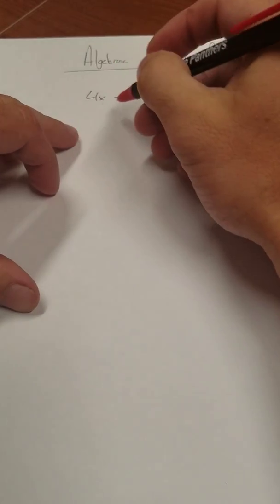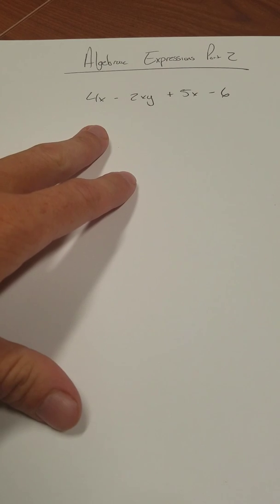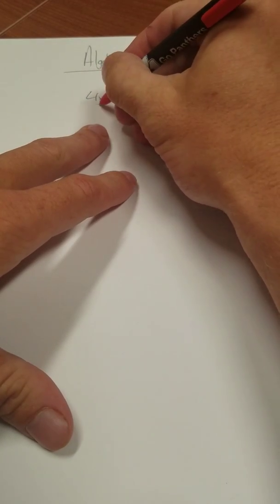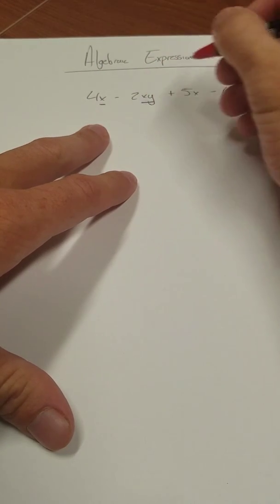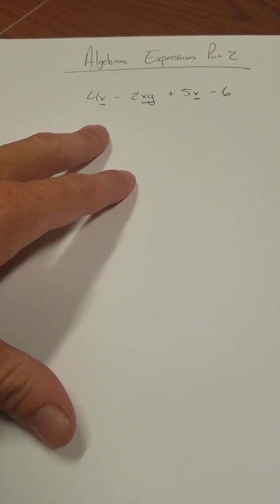All right, this is part 2 of the algebraic expressions unit. What we're going to be looking at right now is how to name different things. So starting off with variables. Variables are obviously the letters. Those are all my variables for this certain expression. All the x's and y's, those are variables.